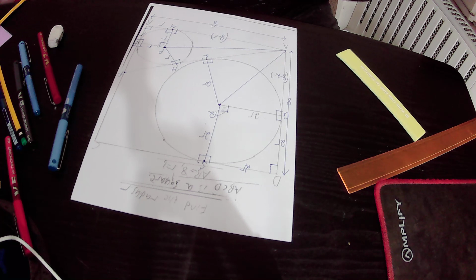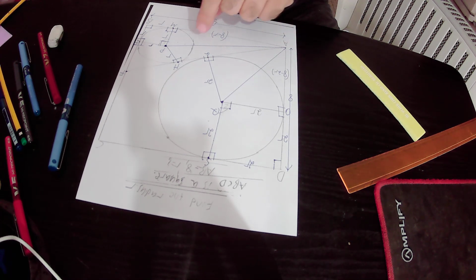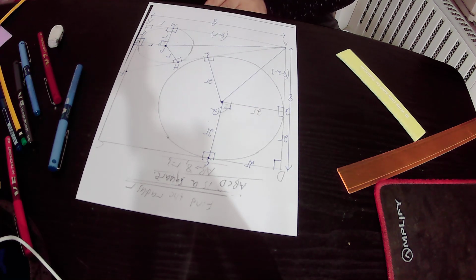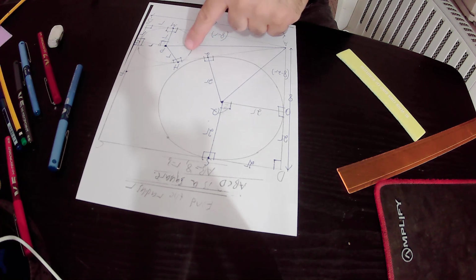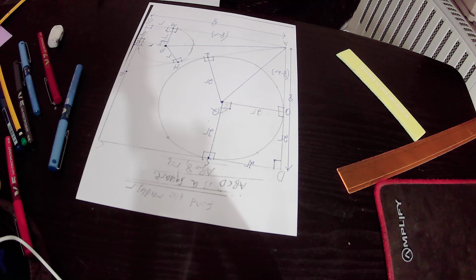So, in the next step, we will prove that those two right triangles can go into each other. Actually, we will prove that the right triangle APM is congruent to the right triangle APH.